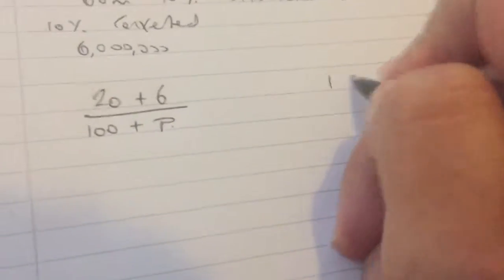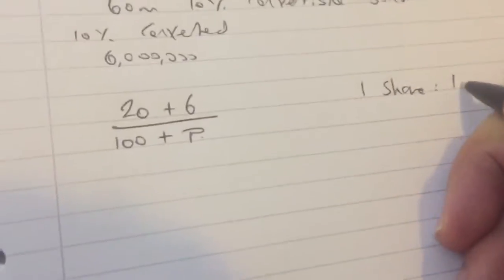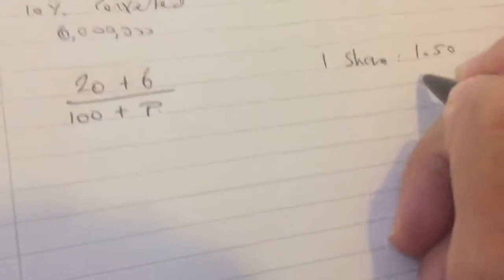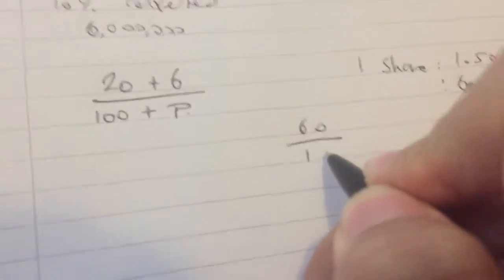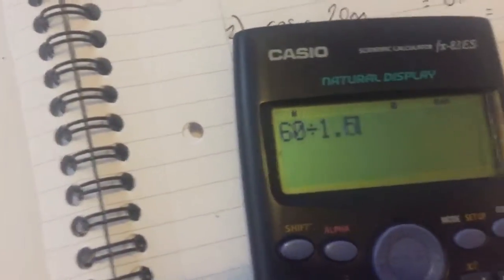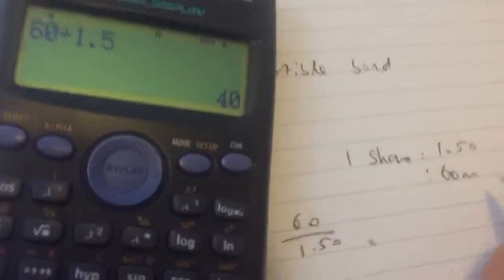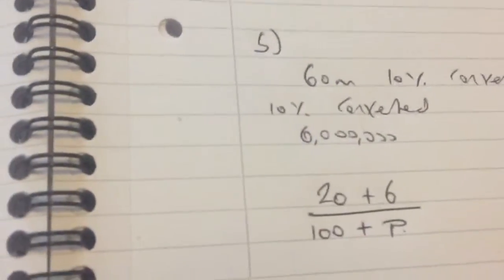So 60 million through the 10% convertible bond, 60 divided by £1.50 equals 40. So that means our number of shares is increased from 100 to 140.